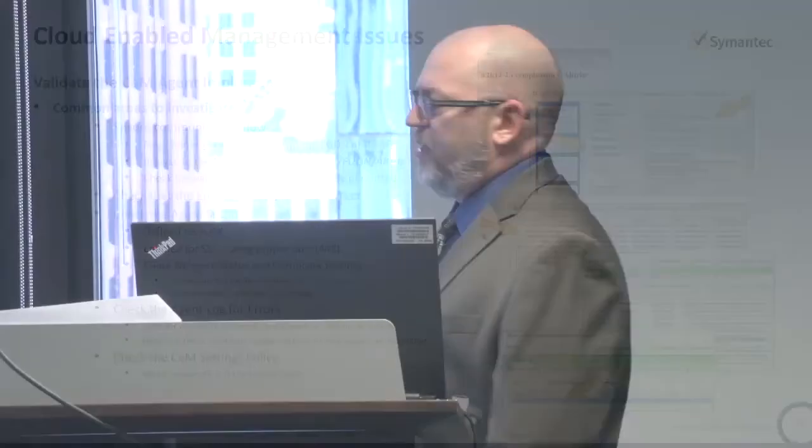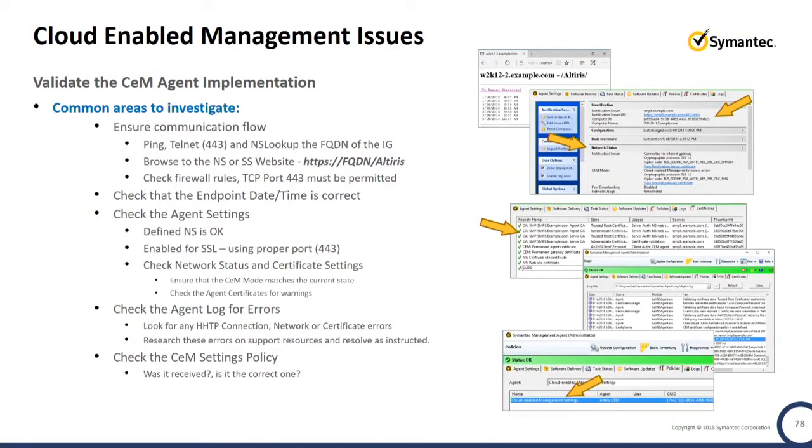And finally, check the cloud-enabled management policy. So this is the SEM settings policy on the notification server. It's the one that obviously shows you what gateways to connect to, as well as a thumbprint and so on. You can see this information at the agent level, right? In this case, you just have to go into the policies area, and it'll show you the cloud-enabled management policy. You can double-click on it, and it'll actually show you all the parameters. Okay, make sure that the thumbprint in that matches the one on your notification server.